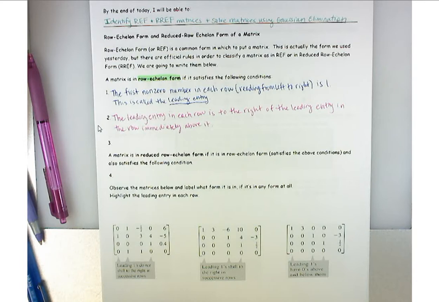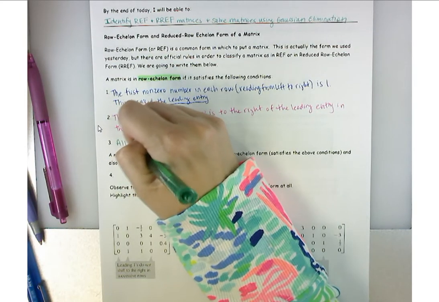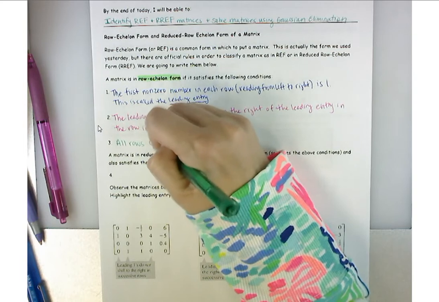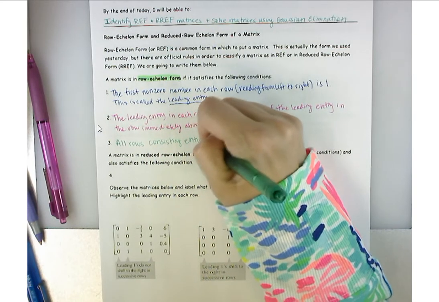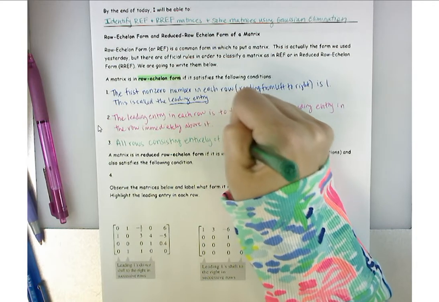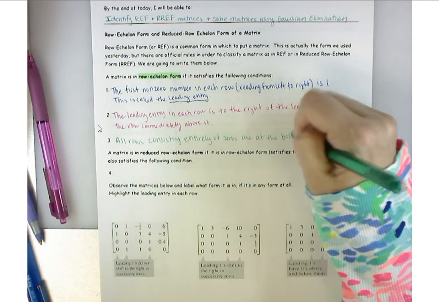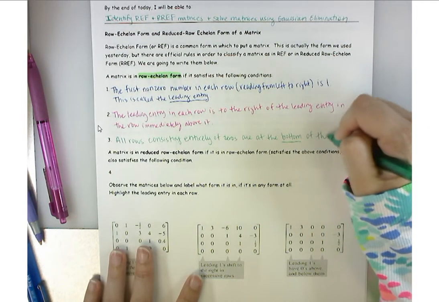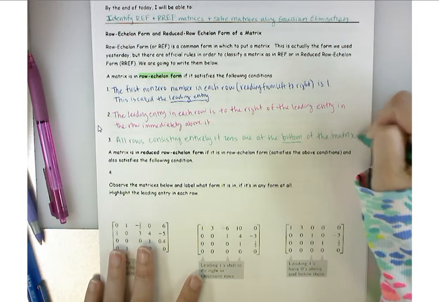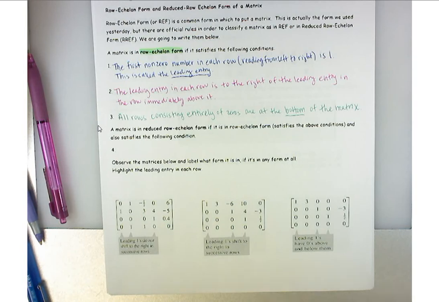And then the last thing is that if there is a row of zeros, all rows consisting entirely of zeros are at the bottom of the matrix. What do you guys think your solution is when you have a row entirely of zeros at the bottom? Think about that. We'll come back to it.